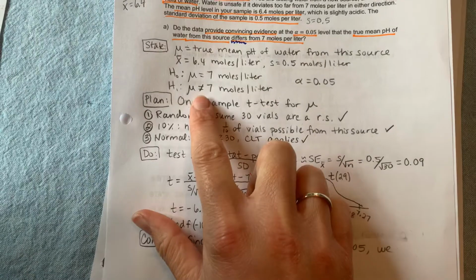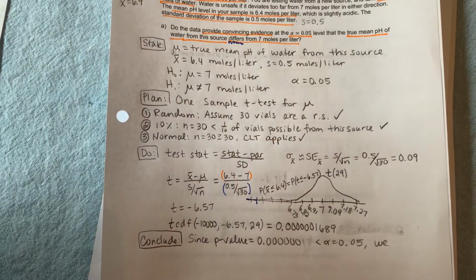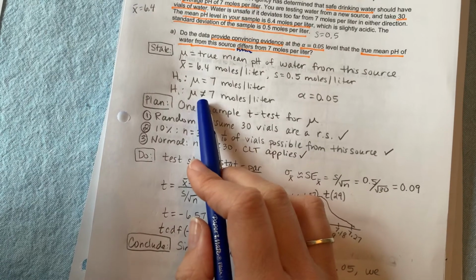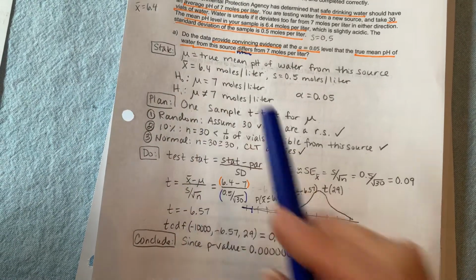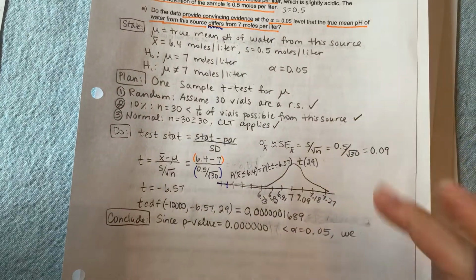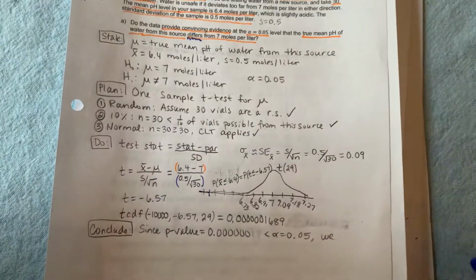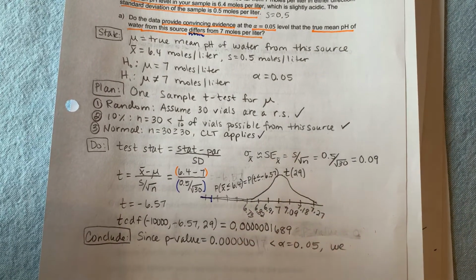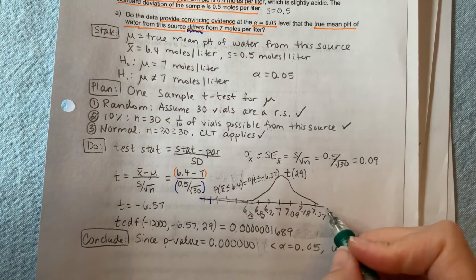I have to remember that this is supposed to be a two-sided test, and this is a super common mistake for students to make. If my hypothesis had just been mu is less than 7 moles per liter, this would be my p-value. But I actually want this to be just different from.